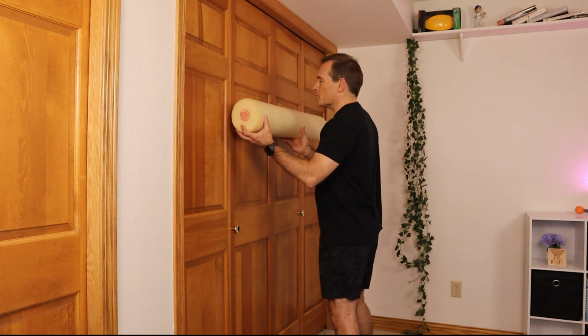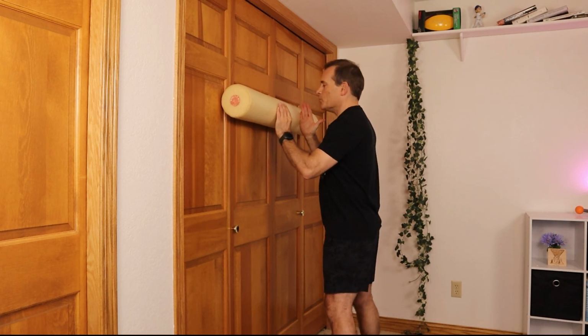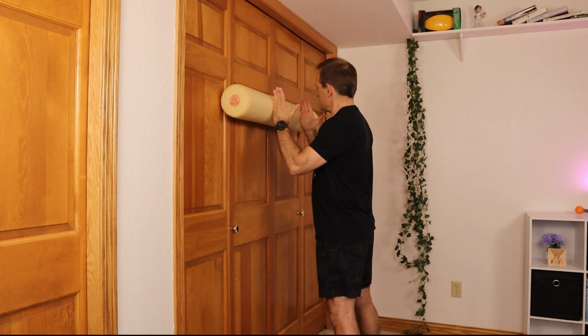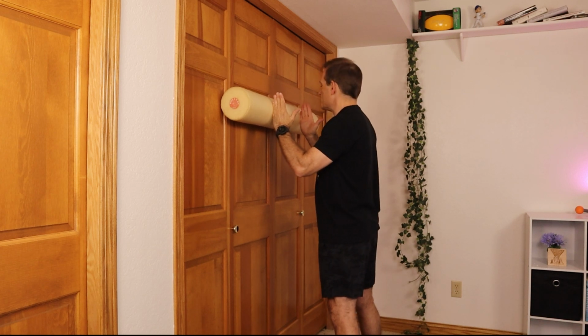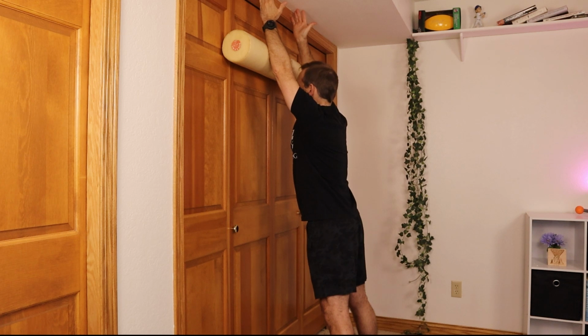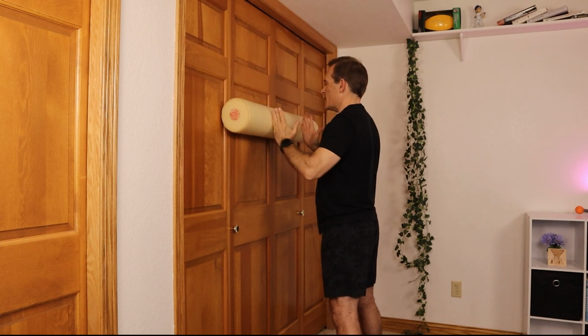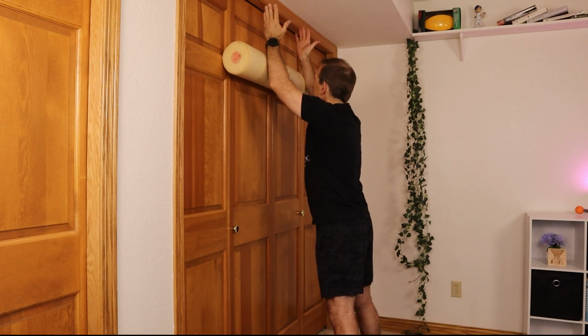So take the foam roller, put it against, in this case, my closet door or your wall. Both hands, both pinky fingers are against the foam and pushing into the foam a little bit. This shouldn't reproduce pain. And I'm simply going to roll the foam up the wall until I'm in a reaching position. I should feel some pull in the shoulder. A little pain's no big deal, but it should not be substantially painful. Hold for a moment and come down. Up and down, about 2 sets of 10.